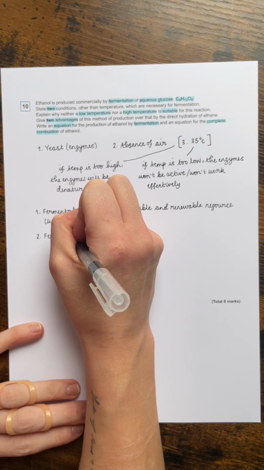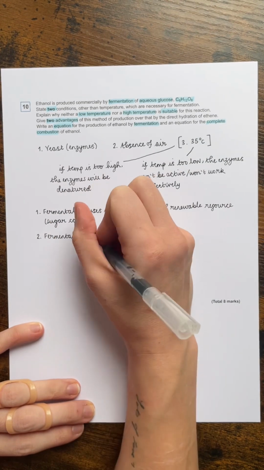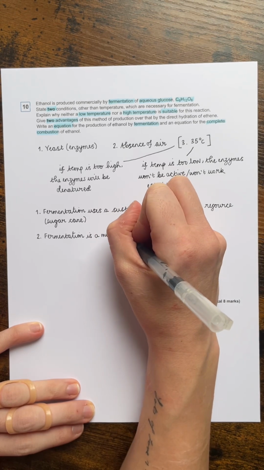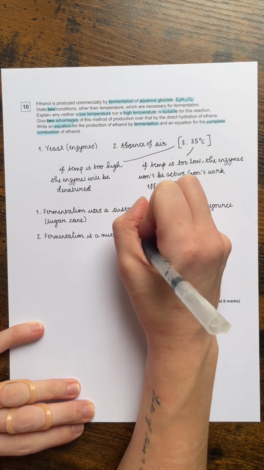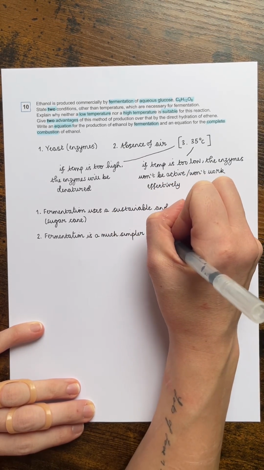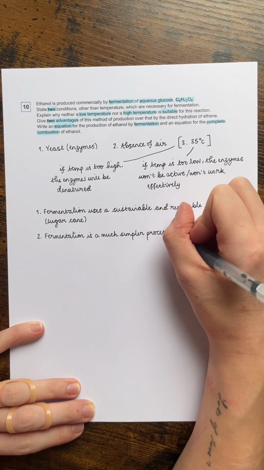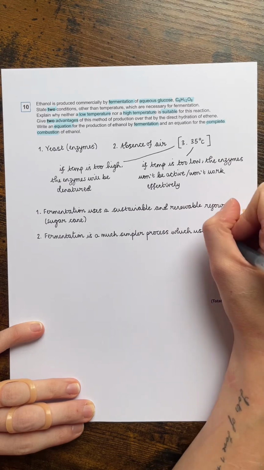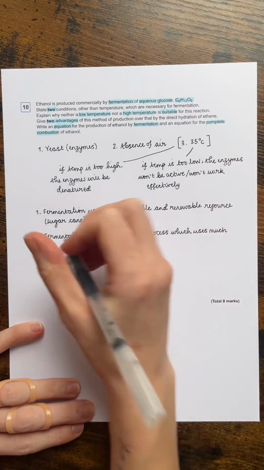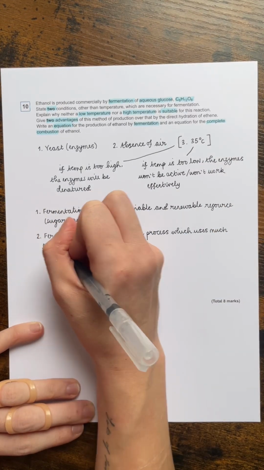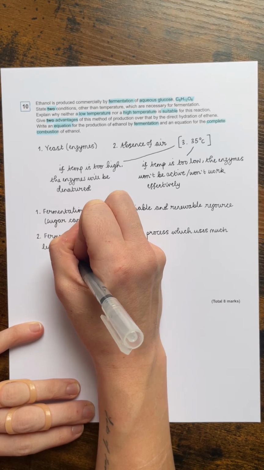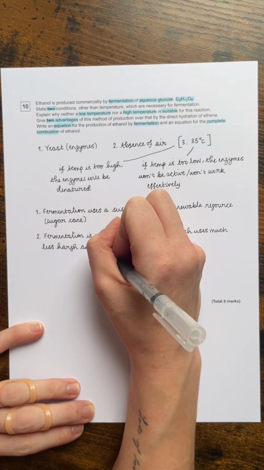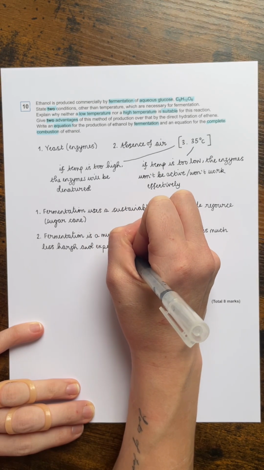Fermentation is a much simpler process which uses much less harsh and expensive conditions.